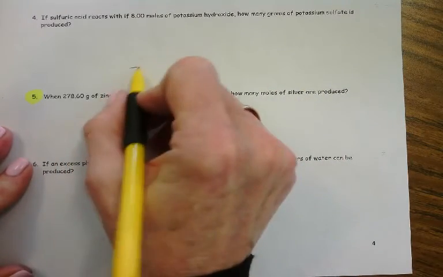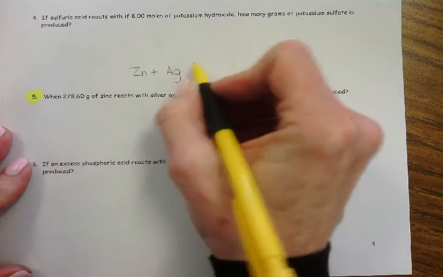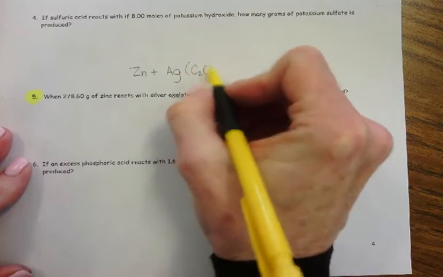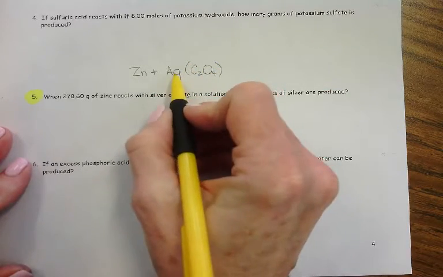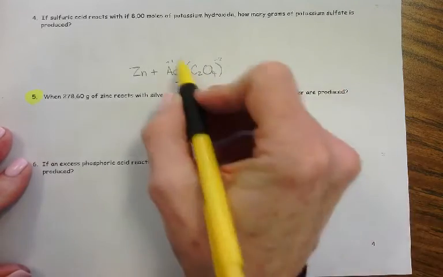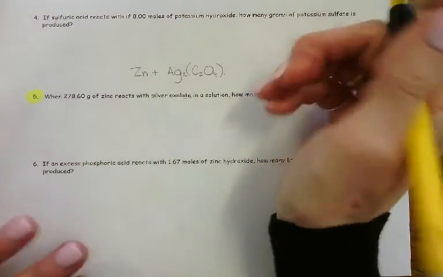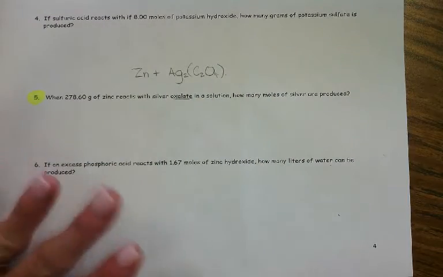Okay, I'm going to write the equation up here. It says that zinc reacts with silver oxalate, C2O4. Silver's oxidation number is +1. Oxalate, because you don't have it, -2. Crisscross, and that's my formula. Now, yes, you could have Googled that, but I was afraid you wouldn't, so I did it anyway.